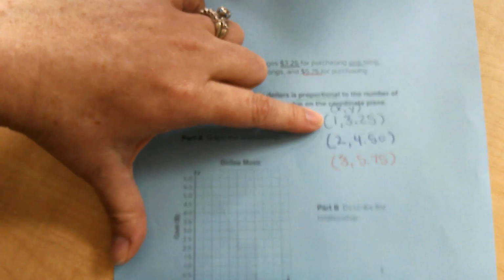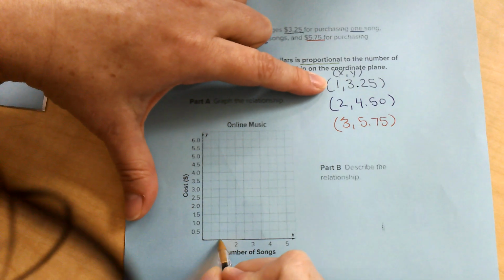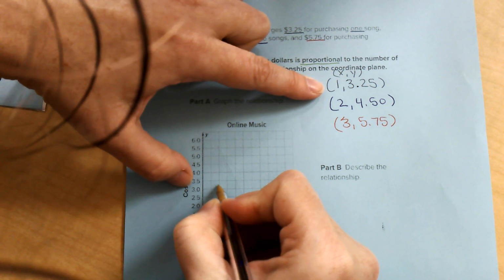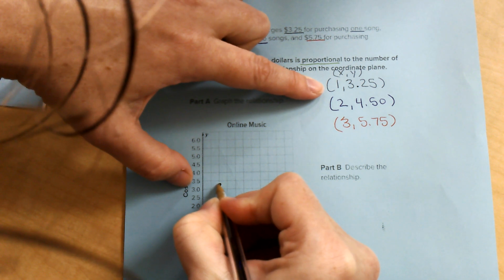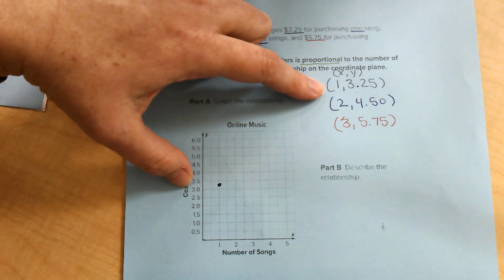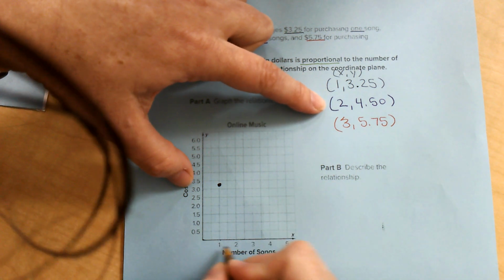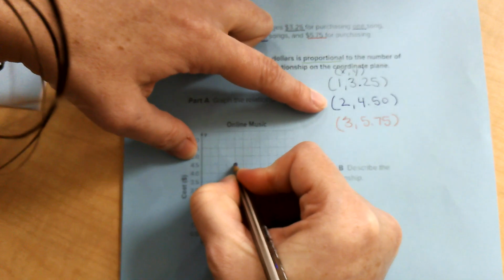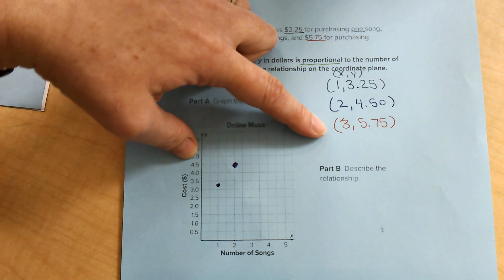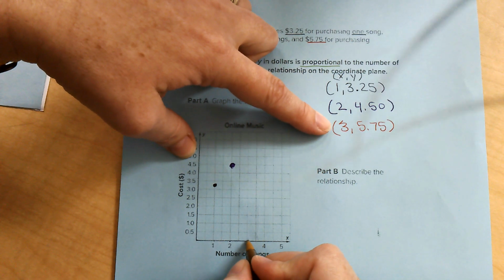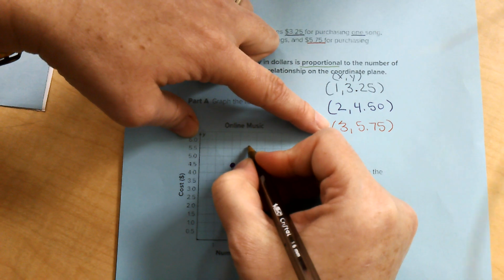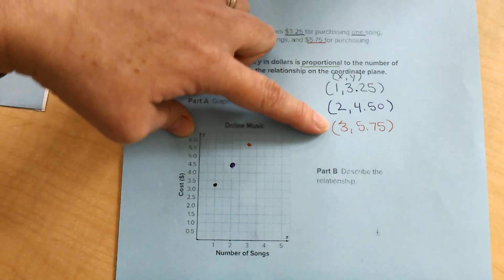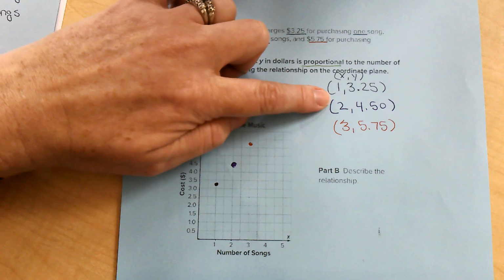So the first one, we go over to 1 and then $3.25. $3.25 isn't on our y-axis, but it's halfway between $3 and $3.50. Our next point is 2, $4.50. Go over to 2 and then all the way up the 2 line to $4.50. And then finally 3, go over to 3 songs up to $5.75. We don't have a $5.75, but halfway between $5.50 and $6 is $5.75. We placed our 3 dots.